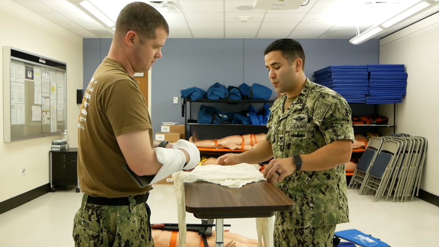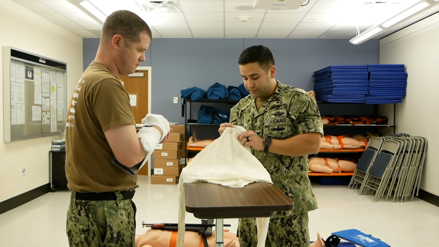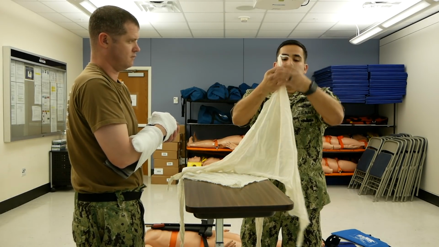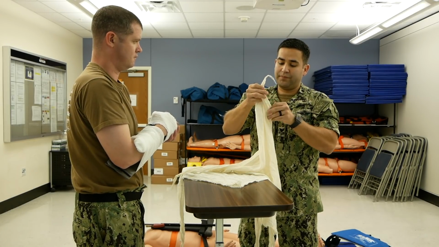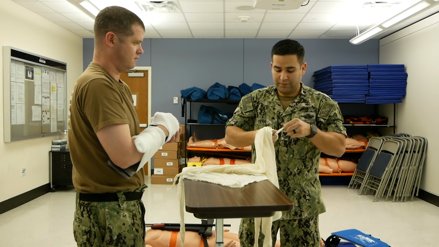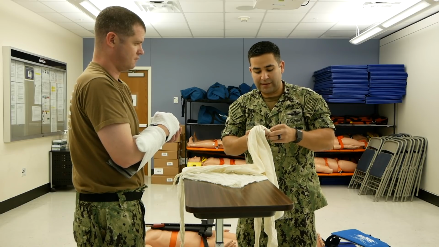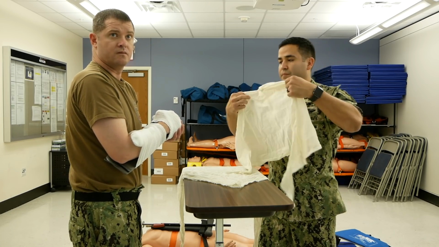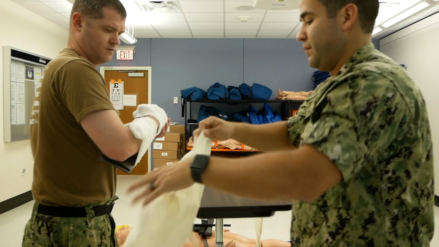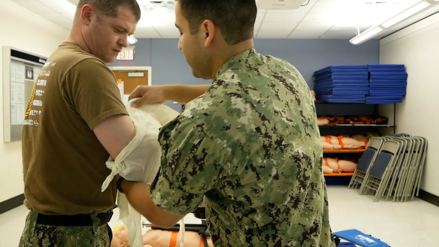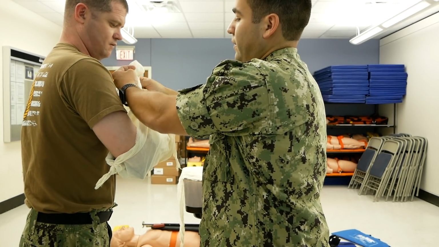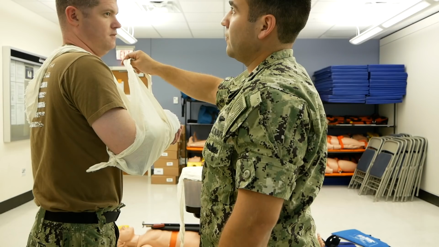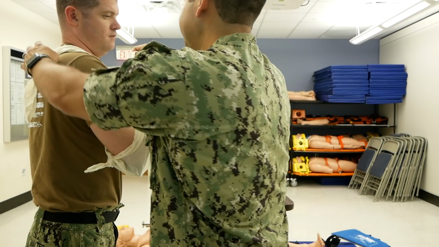Now we're going to go ahead and sling and swath. Here we have 2 triangle bandages. On one triangle bandage, you're going to go ahead and tie a knot at the end. Tie a knot, and that's where the elbow is going to rest. Rest the patient's elbow. The part of the triangle bandage that went underneath is going to go on the inside of the patient. It's going to go towards their affected side shoulder.